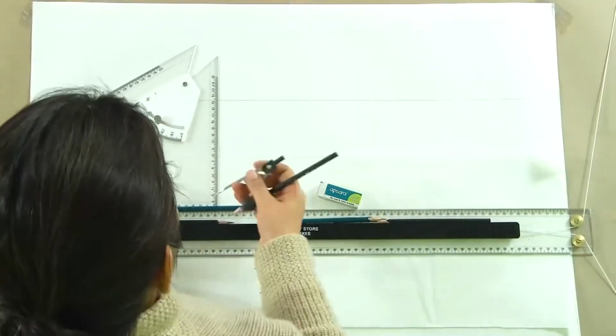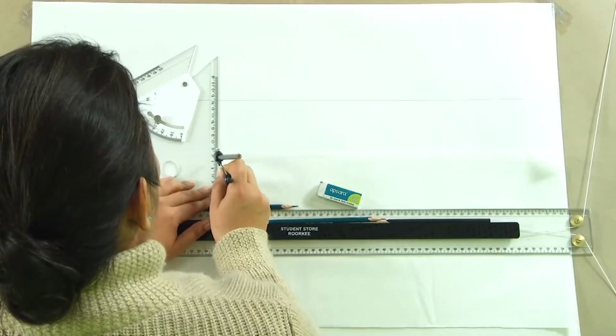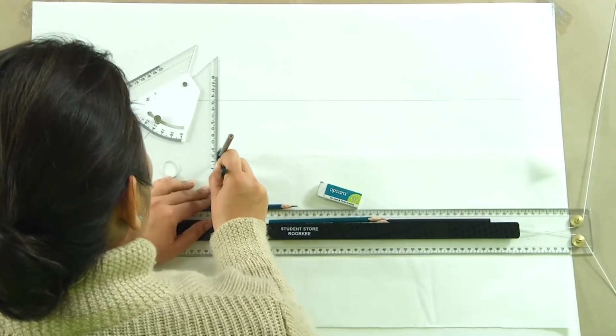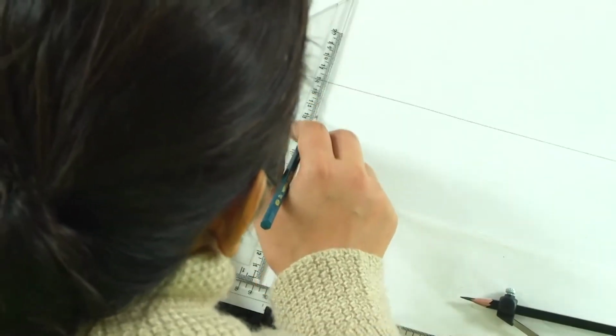Here I am assuming that the sphere has a radius of 3 centimeters. Let us assume the first condition, that the sphere is kept on the HP and has its center 5 centimeters in front of the VP. Very simple: we will locate the center of the circle. It is 5 centimeters in front of the VP and it is resting on the HP.